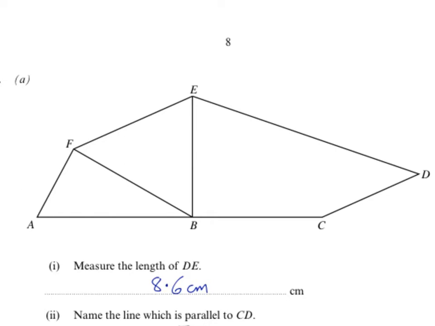So 8.3. I got 8.2. Now, I got 8.6 from the mark scheme. What tends to happen when you photocopy is it does get shrunk down a little bit. So maybe 8.3 it would be doable, so 8.2 maybe just on the safe side. But check it, measure it. If you can prove to me, then I'm more than happy to agree with you. Okay?